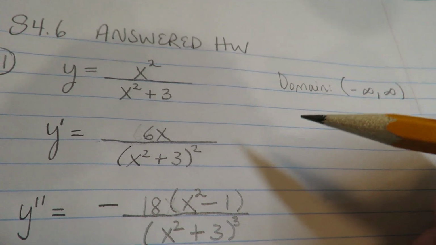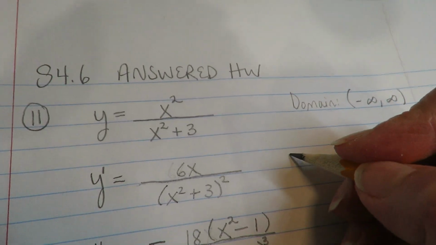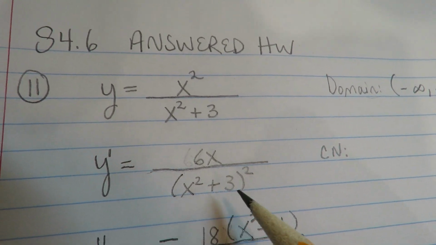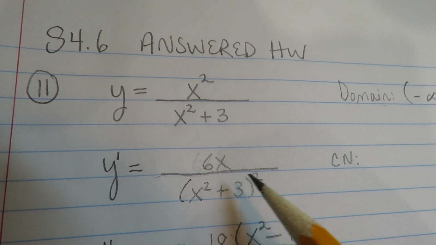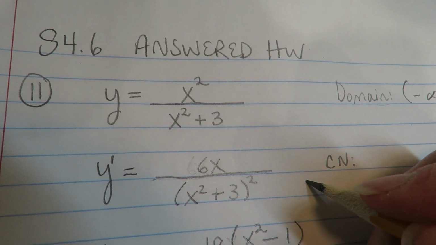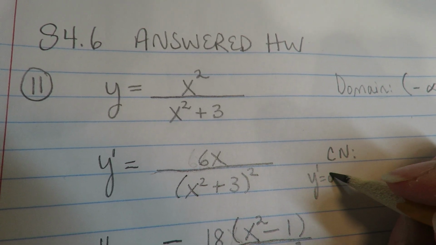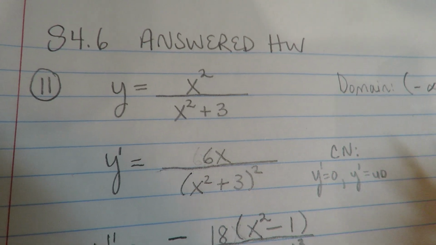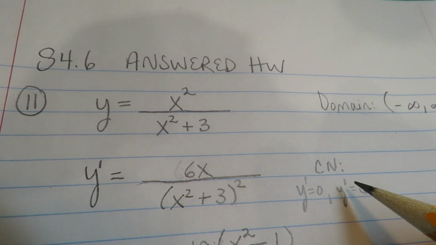So now I'm going to move down to the first derivative and I'm going to pick up any critical numbers I can. So in the second derivative, remember the critical numbers occur where the first derivative is equal to 0 or where the first derivative is undefined. So make sure you always remember it's those two cases.